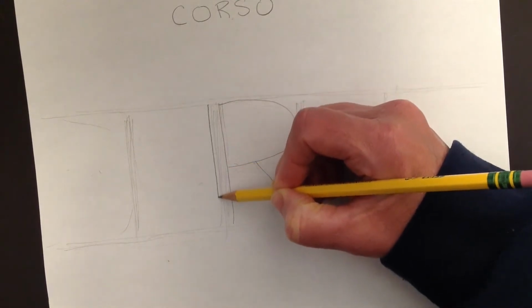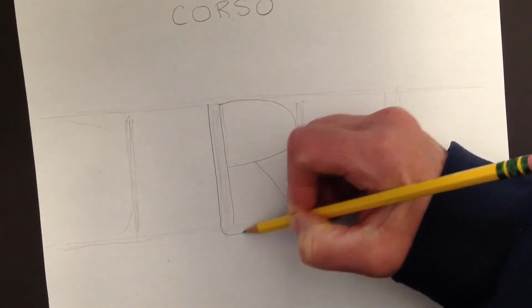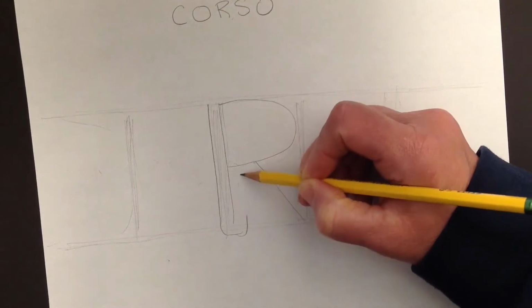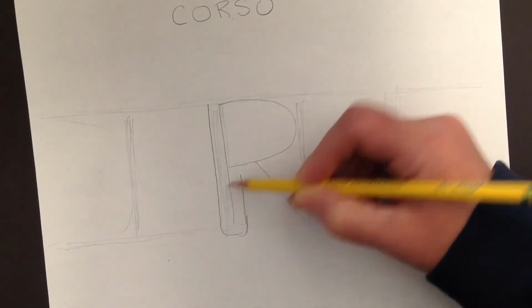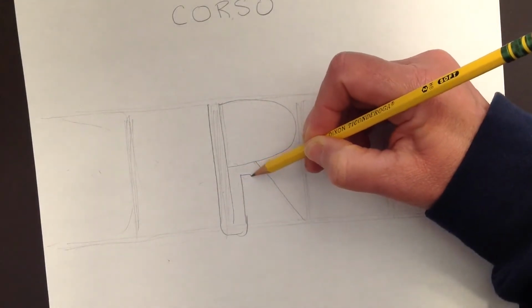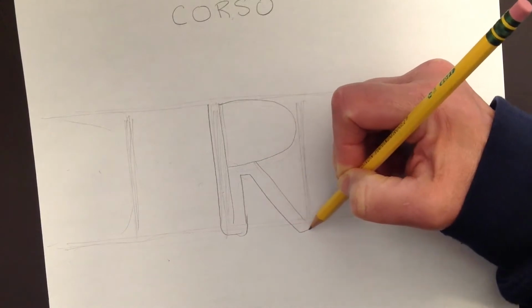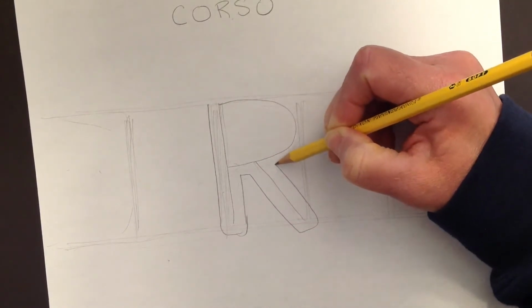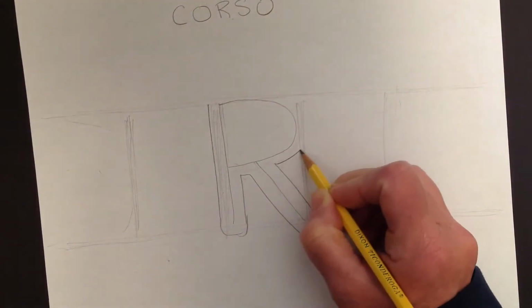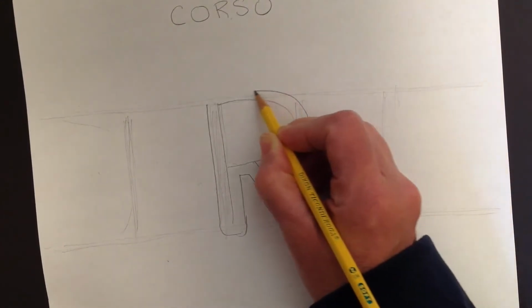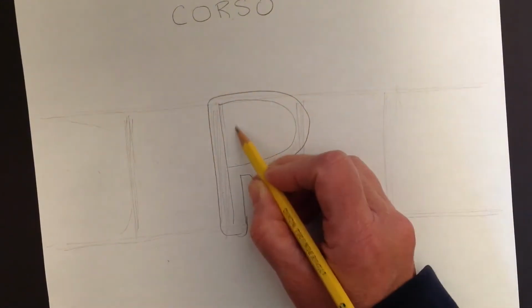And if you start drawing around the road on either side, keeping the width about the same, you go around the perimeter of your letters, around the outside, and then also in the inside.